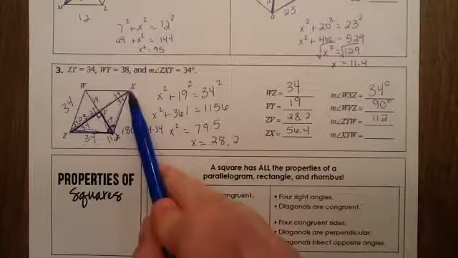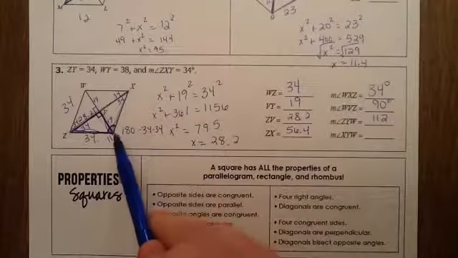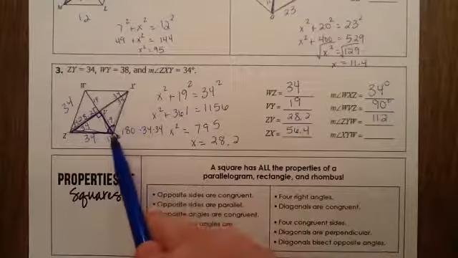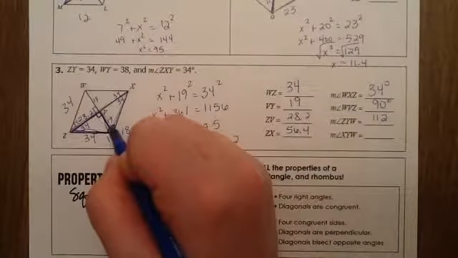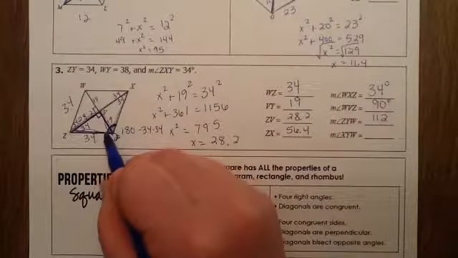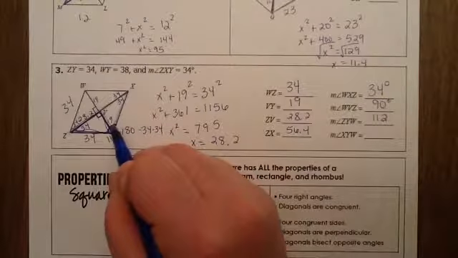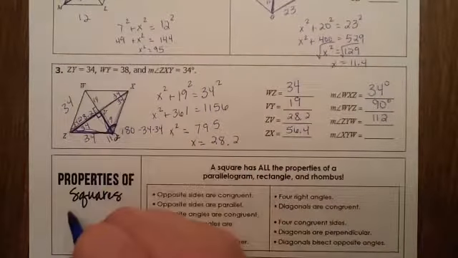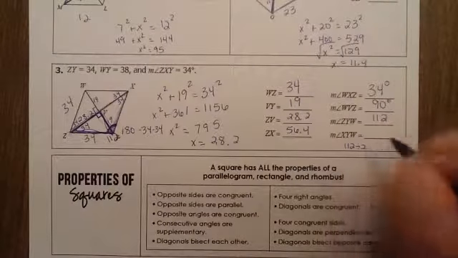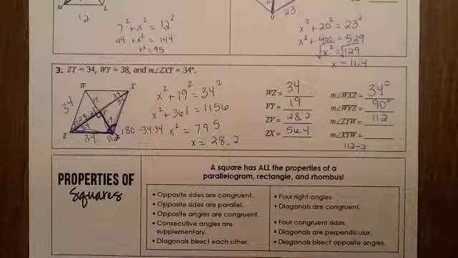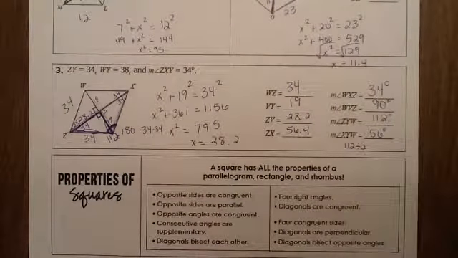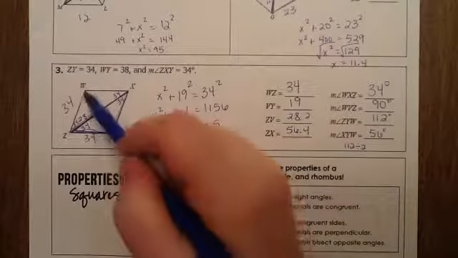Lastly, XYW. Sometimes it takes a minute to find the one they're talking about. So they just want this one. That is half. Remember, a diagonal bisects. So if I'm looking for this one here, it is half of the 112. So 112 divided by 2 is 56 degrees.